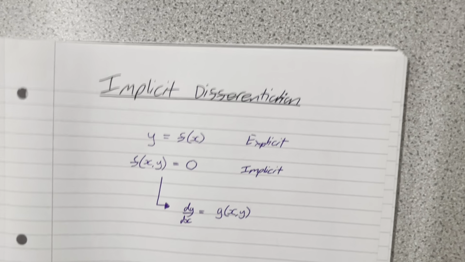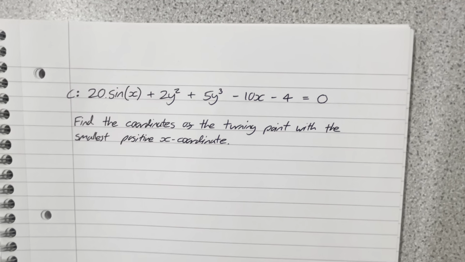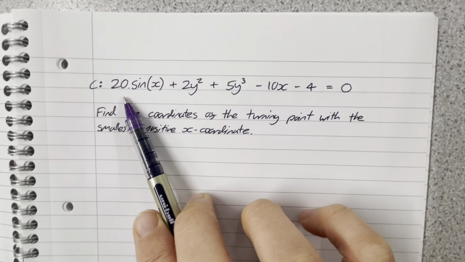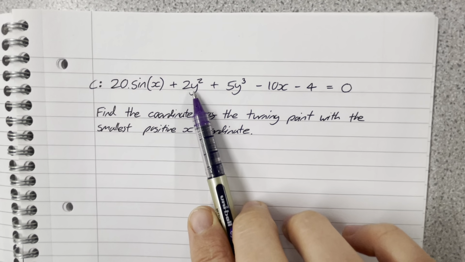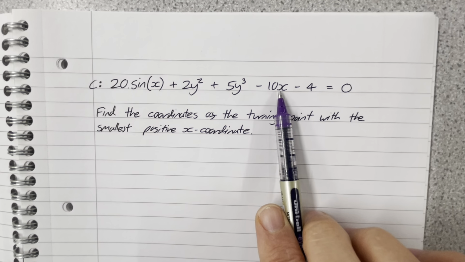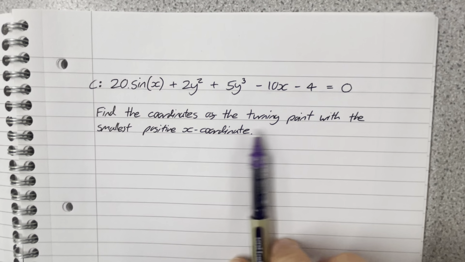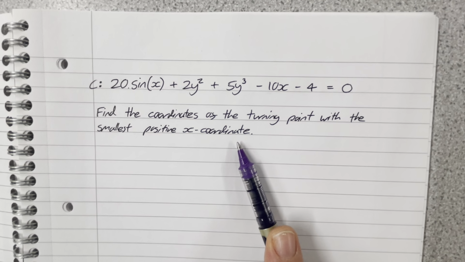So let's have a look at an example question, and how do we go about doing it? So we've got a curve C. It's defined as 20 sine x plus 2y squared plus 5y cubed minus 10x minus 4 equals 0. And we're told to find the coordinates of the turning point with the smallest positive x coordinate.